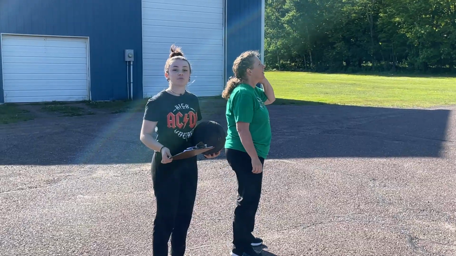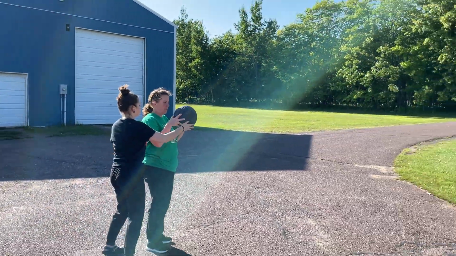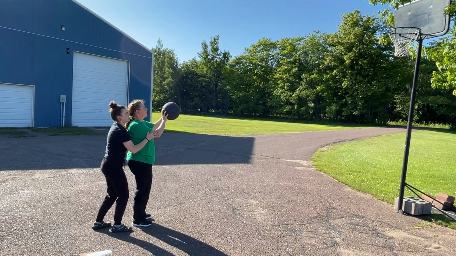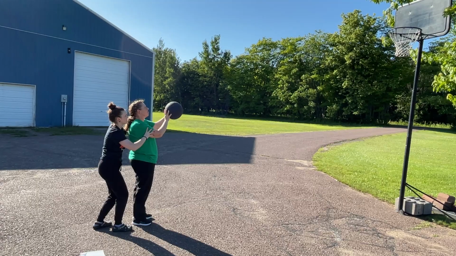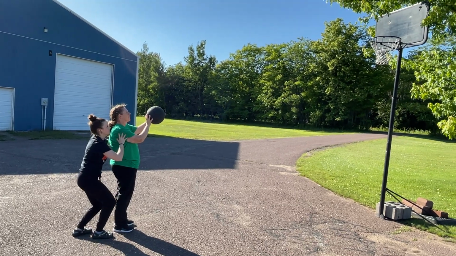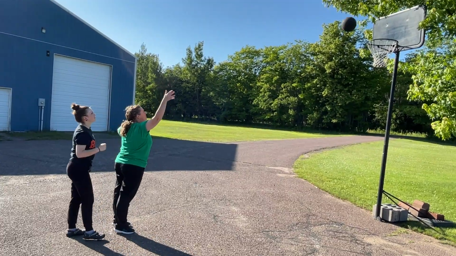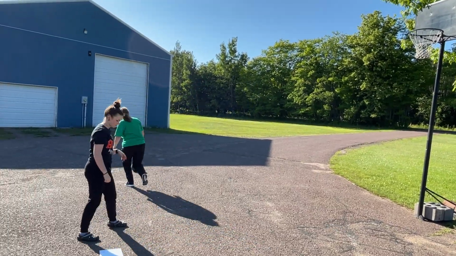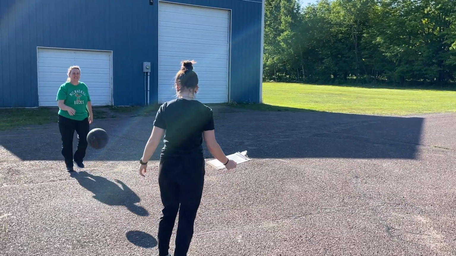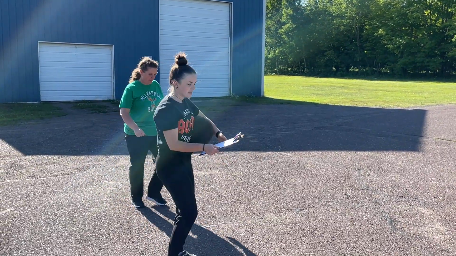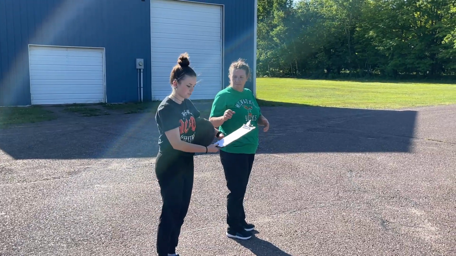Now we move on to full physical. Both your hands, help them line up, and present the SD. Shoot the basketball free throw in the basket. Alright, that was a good try. Alright. If they don't make it, you keep trying full physical until they do.